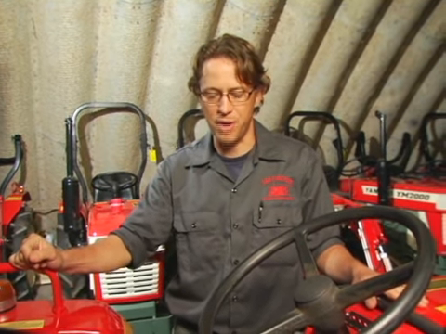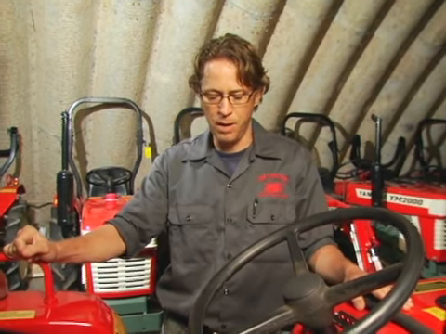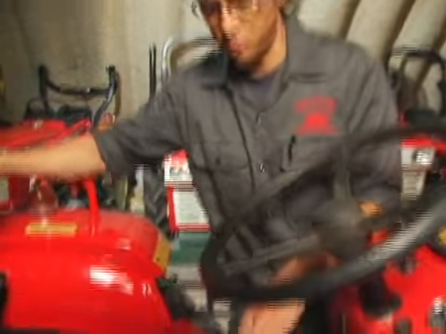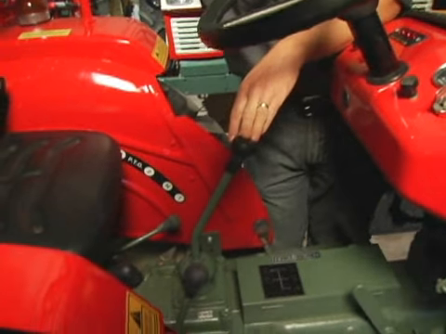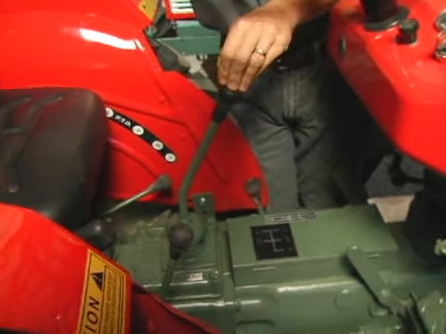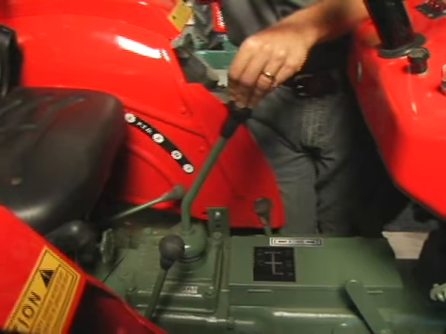Okay, now we want to talk about shifting or gear selection on your tractor. And this is a particularly important issue for first-time tractor owners because it's a little different from an automobile. And if you look at some of the levers that we have here, there are several features that are common to most tractors. Unlike a car with a manual transmission, most tractors will have a multi-range transmission.